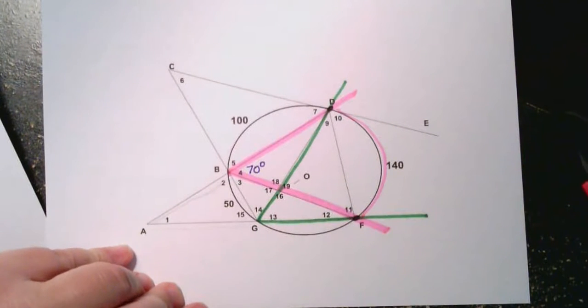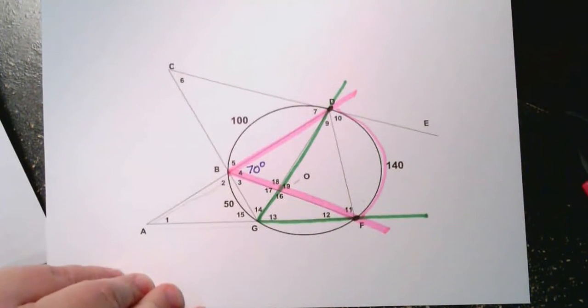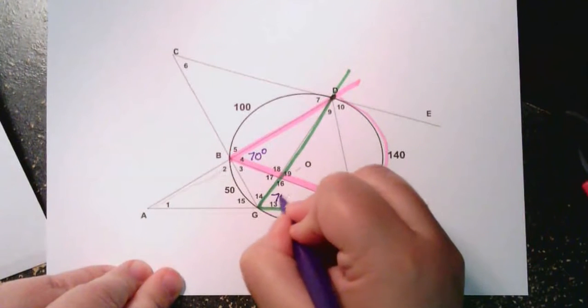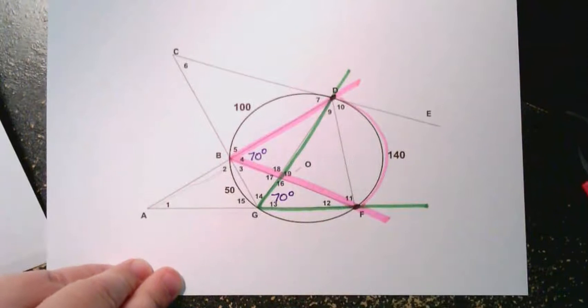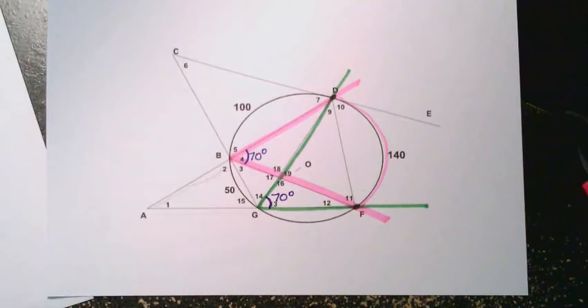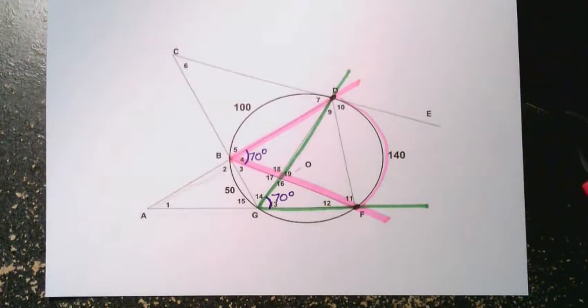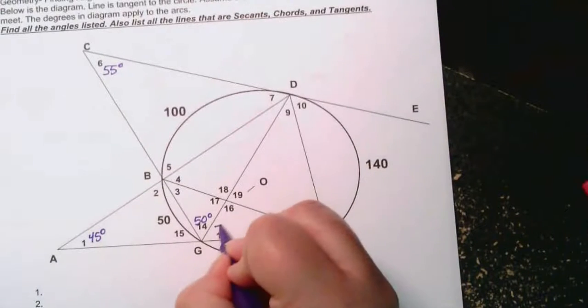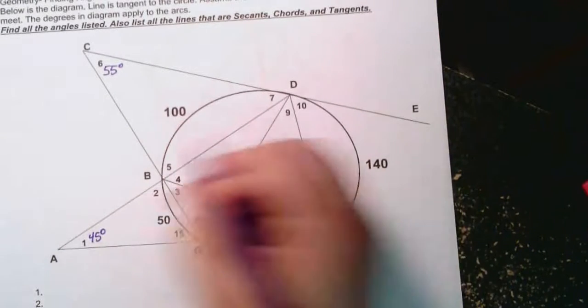Angle 13 does the same thing. It intercepts the arc that is 140, so it would also be half of 140. So this is also 70. That gives me this angle here and this angle here. Let's go ahead and put them on our picture. So 13 is 70 and 4 is 70.